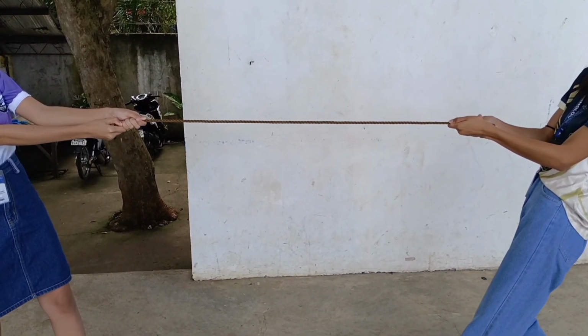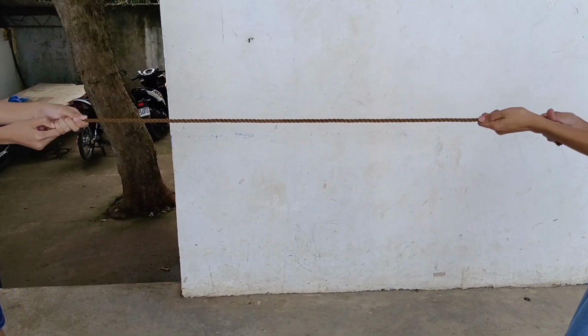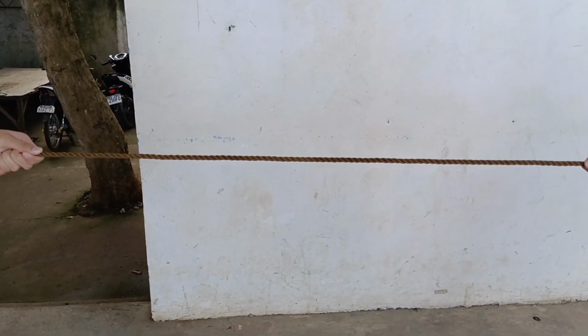The force applied by each person affects the motion of the rope. Each person's pull is met with an equal and opposite force from the other person.